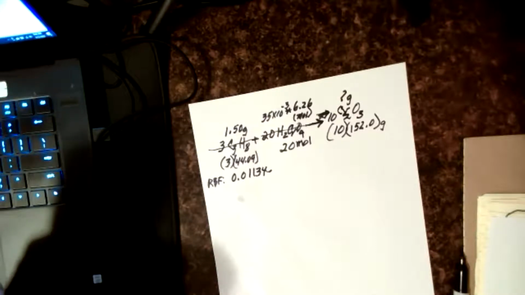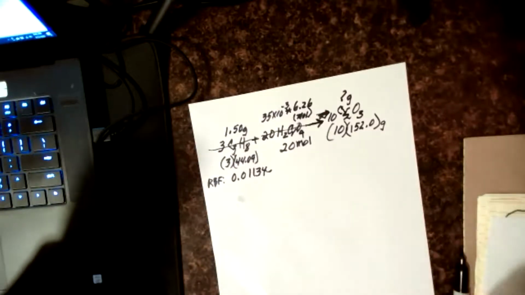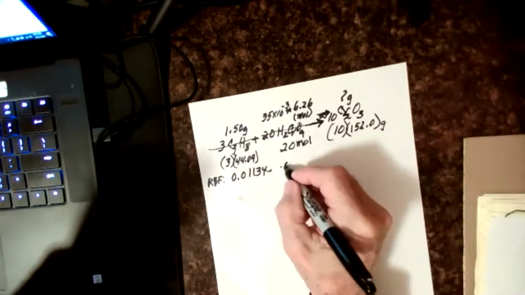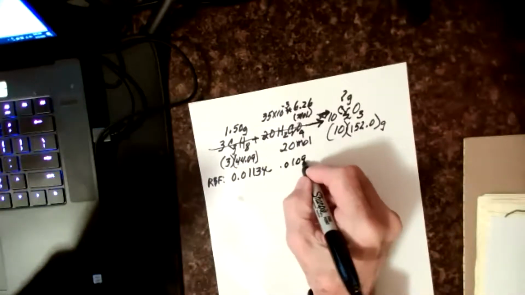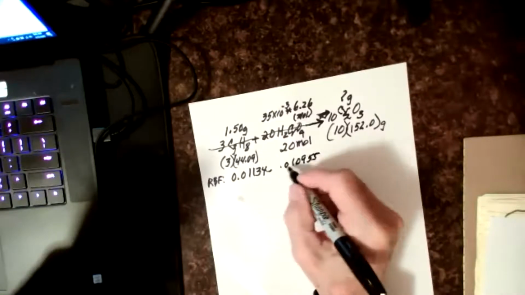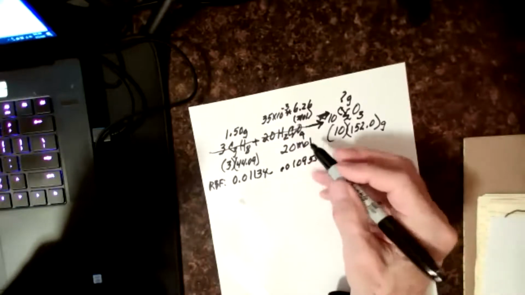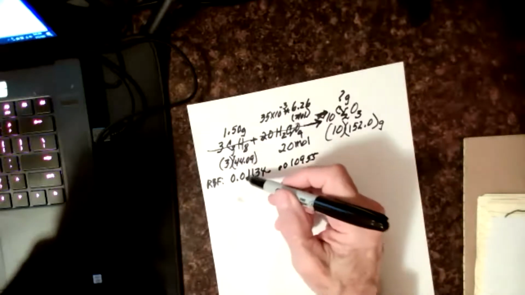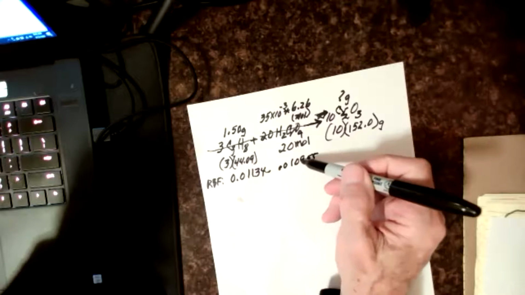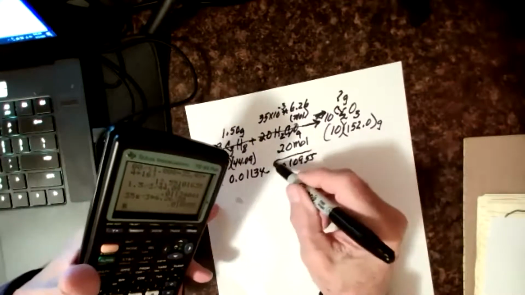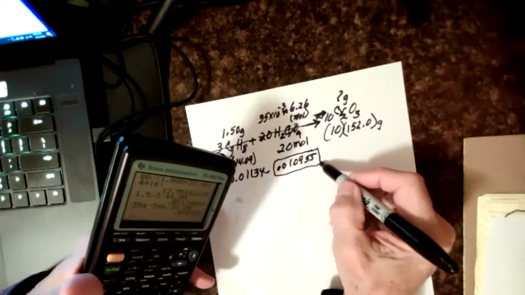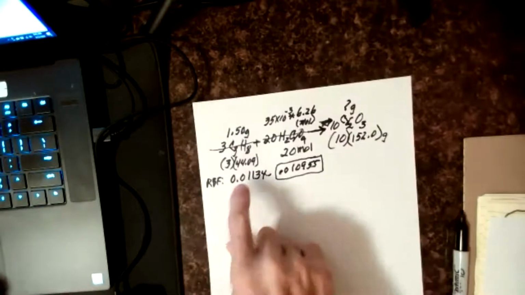Now, this is 35 times 10 to the negative 3. I want to multiply that by 6.26 and divide that by 20. And I'm coming out with pretty close, 0.010955. Comparing these two, 0.011 and 0.0109, this one is smaller by a little bit, but it'll be enough to make a difference if we use the wrong answer. And my guess is that one's on here somewhere. I use this rebalancing factor.